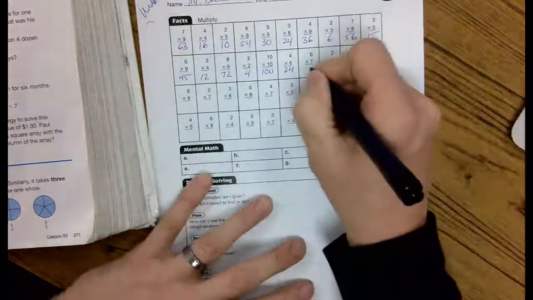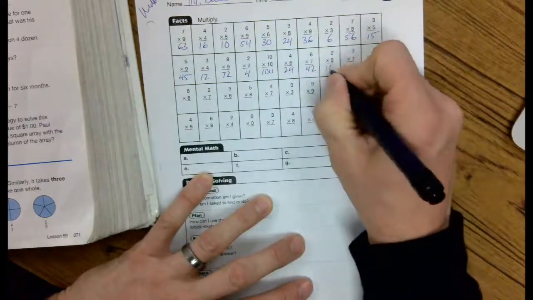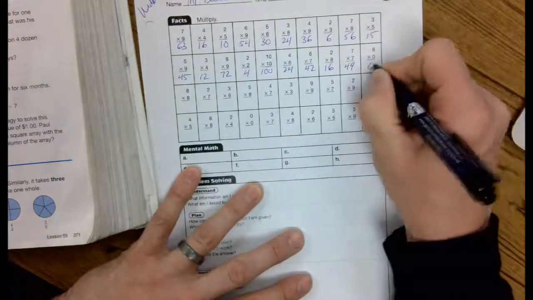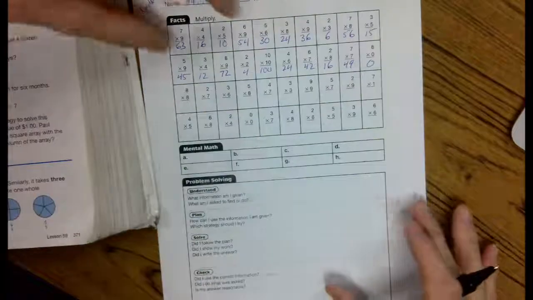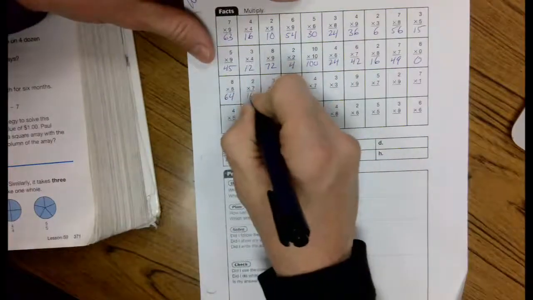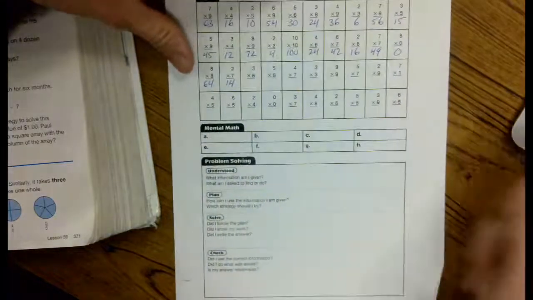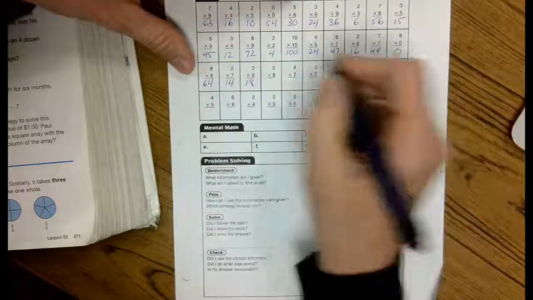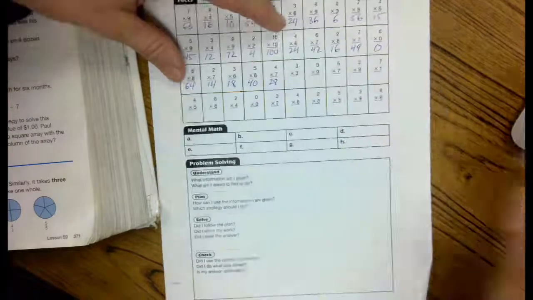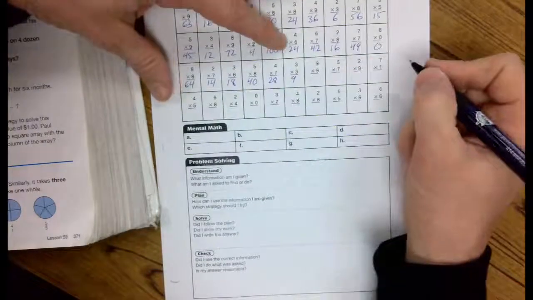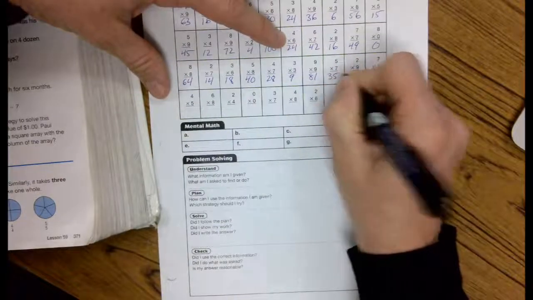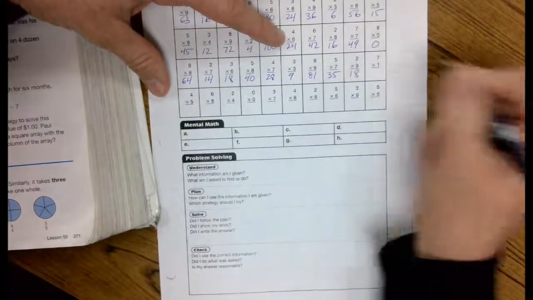6 times 7 is 42. 2 times 8 is 16. 7 times 7 is 49. 8 times 0 is 0. 8 times 8 is 64. 2 times 7 is 14. 3 times 6 is 18. 5 times 8 is 40. 4 times 7 is 28. 3 times 3 is 9. 9 times 9 is 81. 5 times 7 is 35. 2 times 9 is 18.